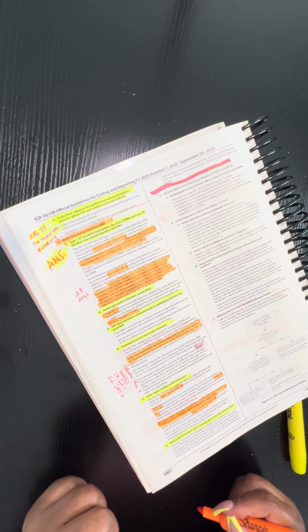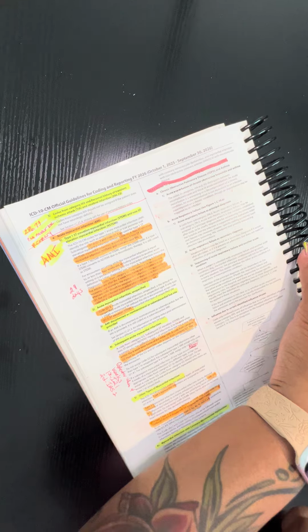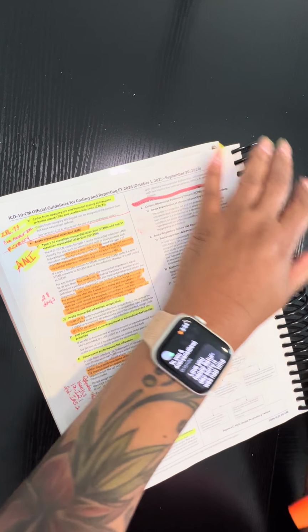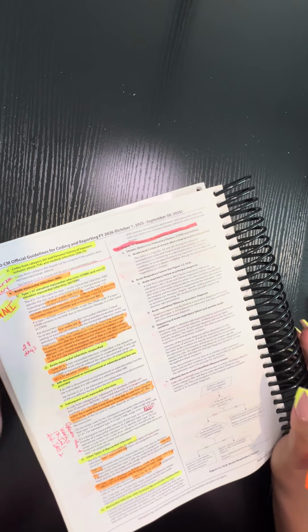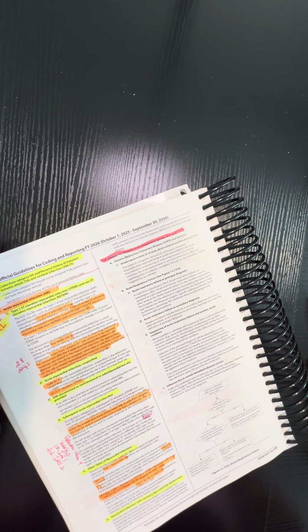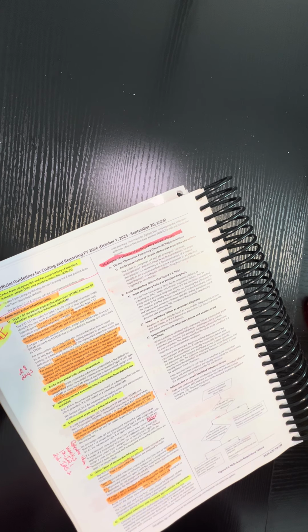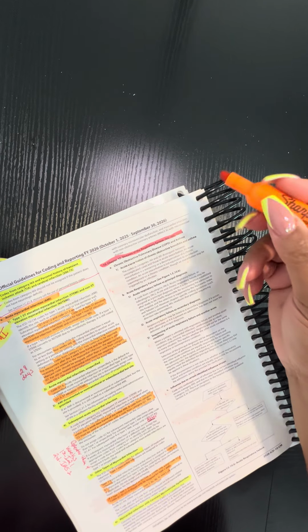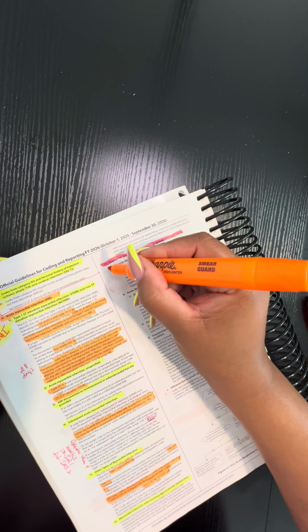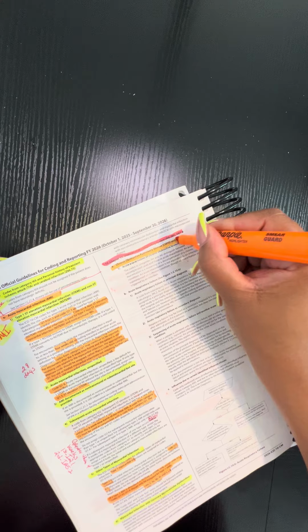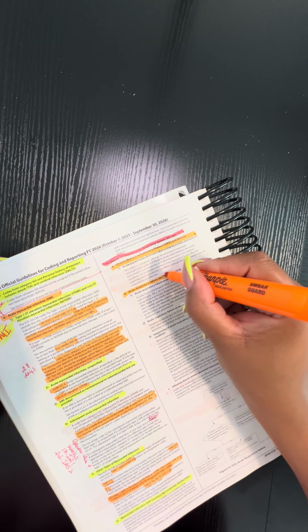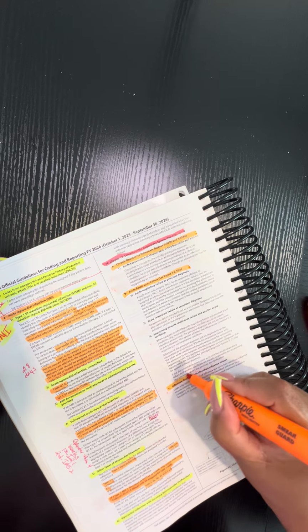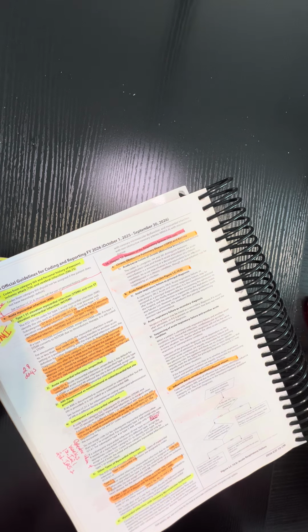Now we're in chapter 10. And in chapter 10, all right, let's go ahead with our letters. Let's go A, B, C. All right. A1.